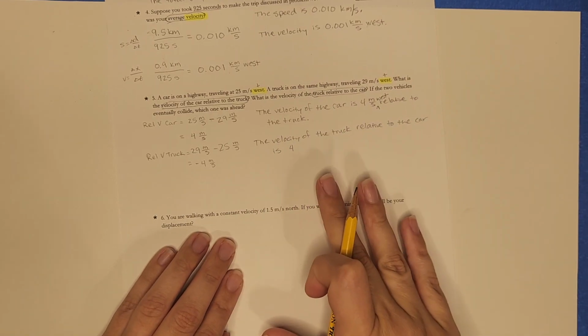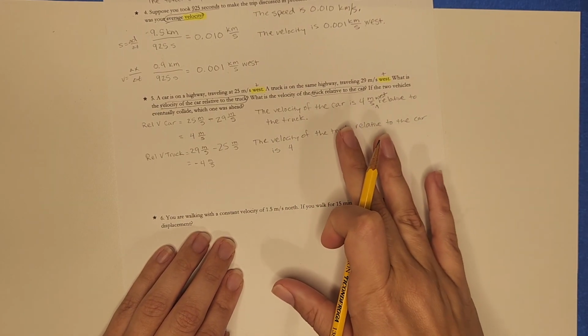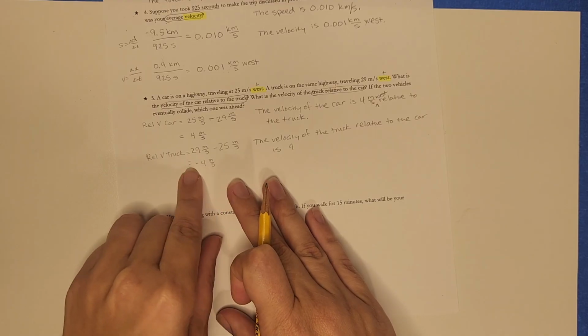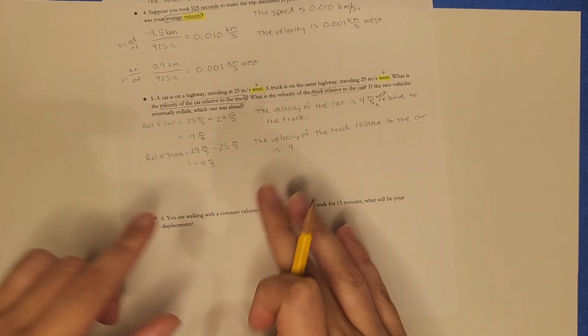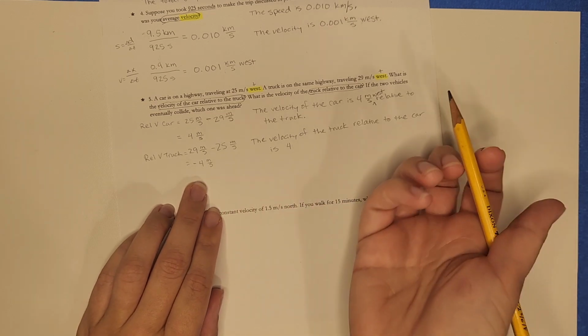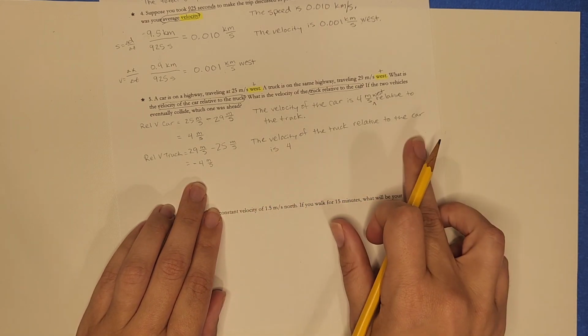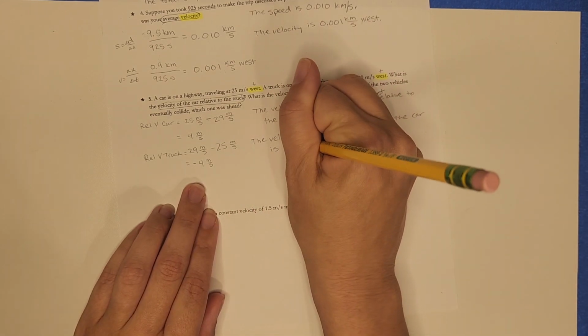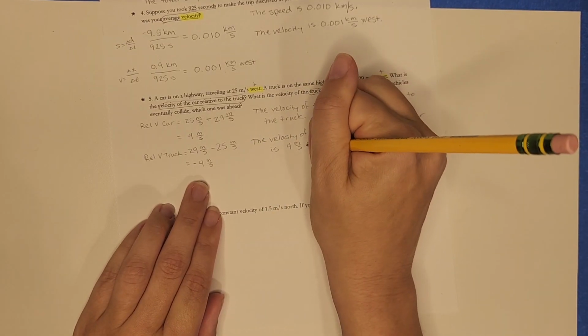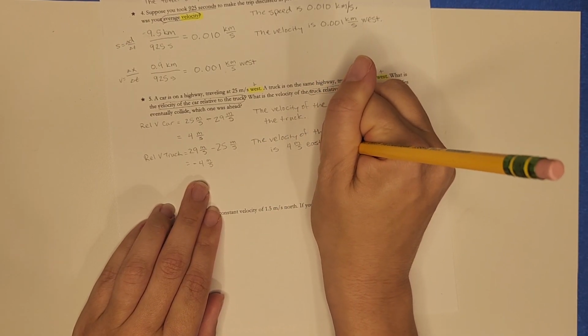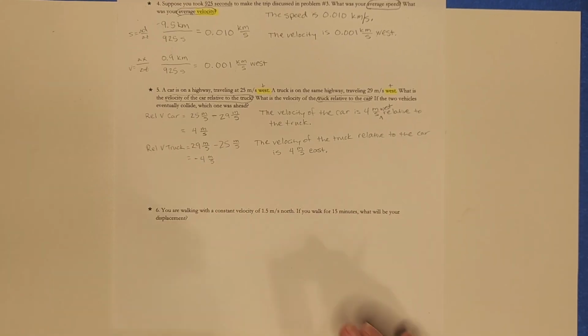Even if you aren't doing this in sentences, you will change this negative value and convert it to a directional value, okay? So the velocity of the truck relative to the car is 4 meters per second, and it's negative, so it needs to be east, okay?